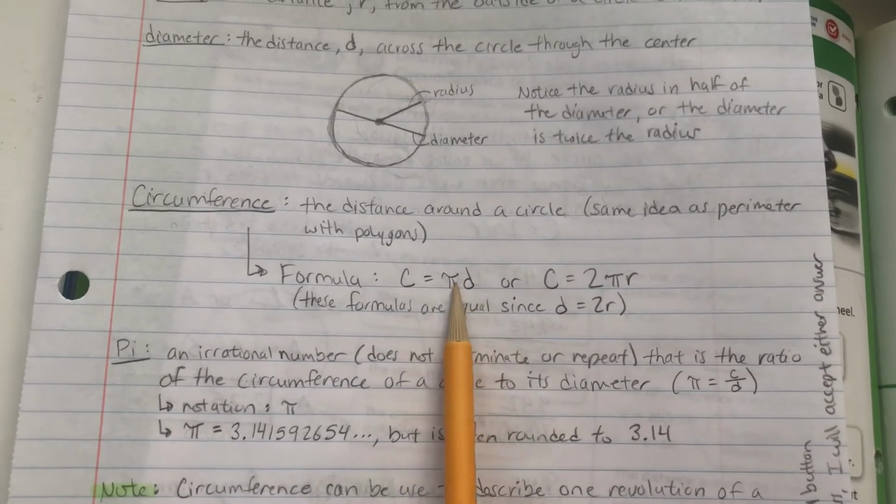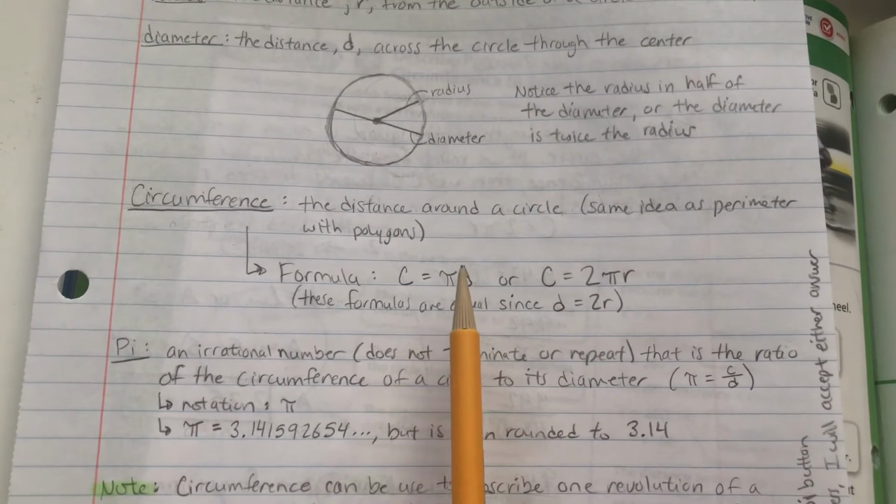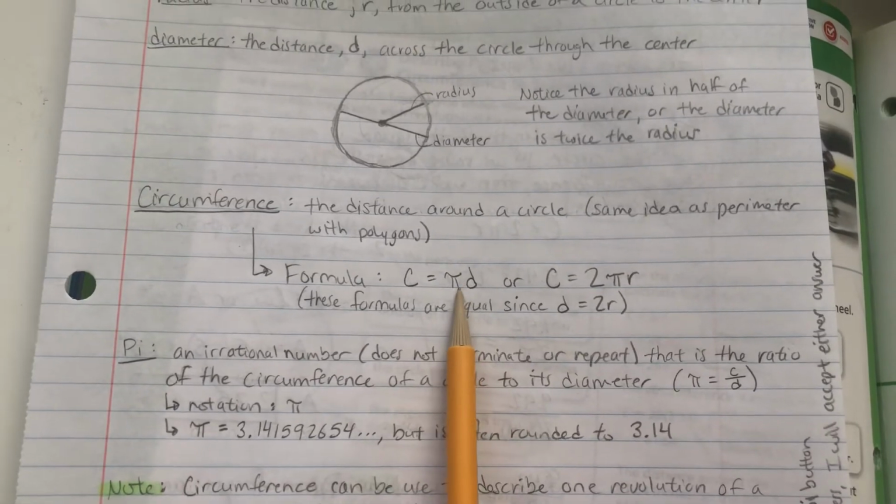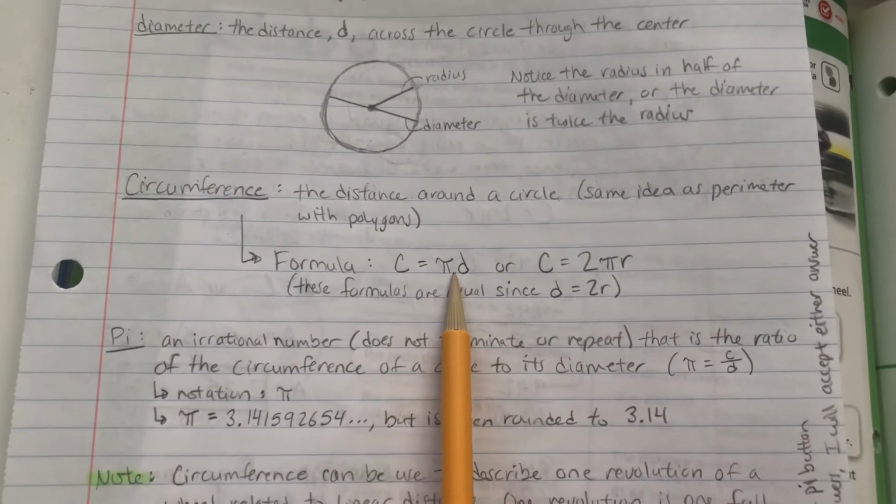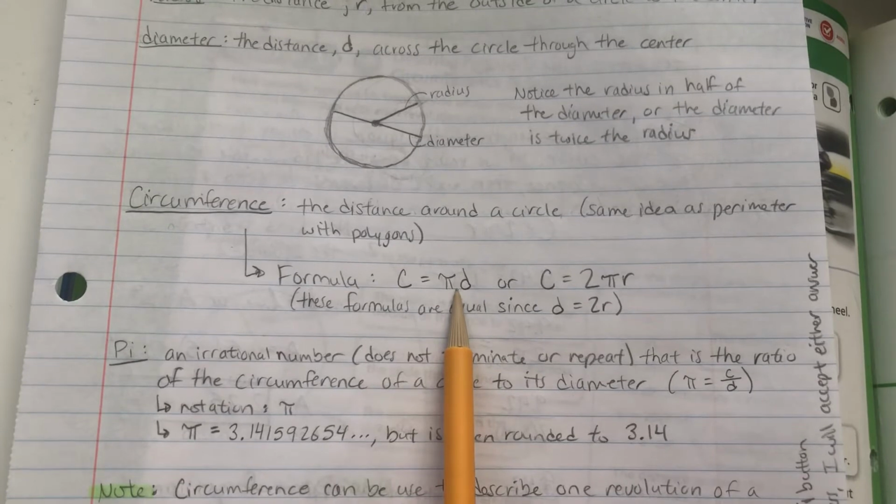Okay, so pi, here's why we have rounding issues. Pi is a very famous irrational number that many of you I know already have memorized, and some of you even like to memorize as many digits as you can.